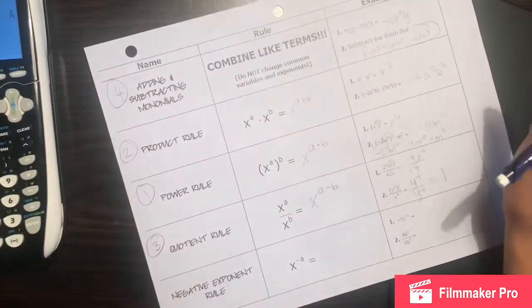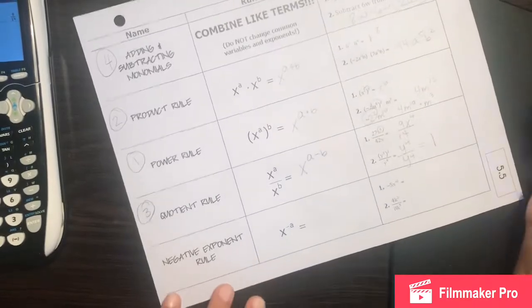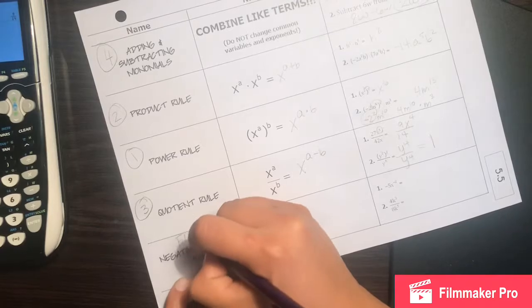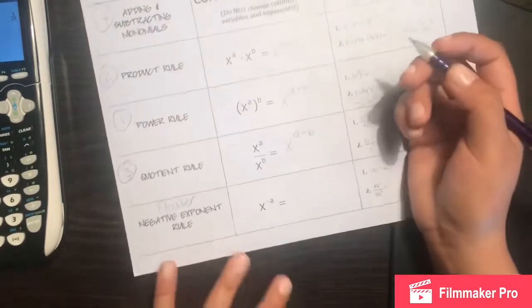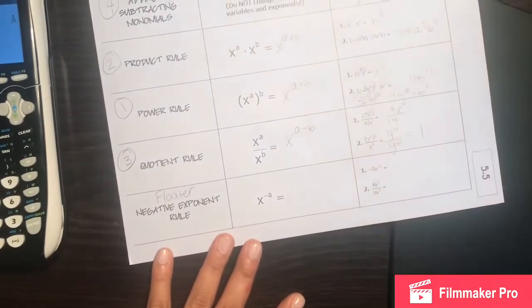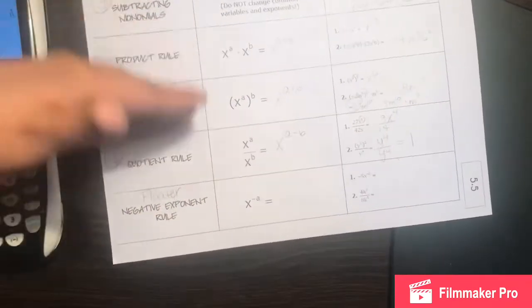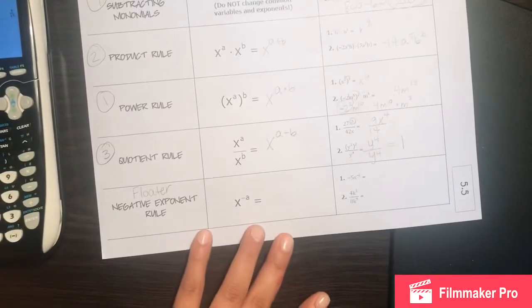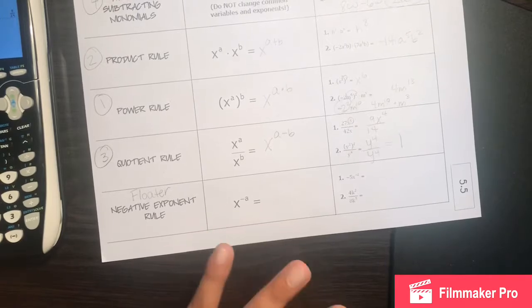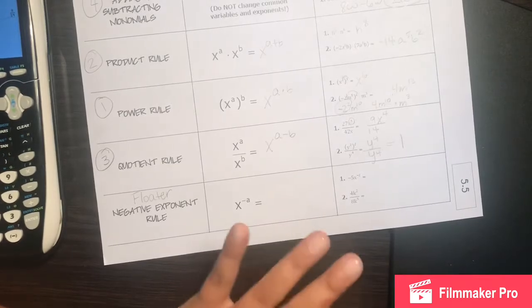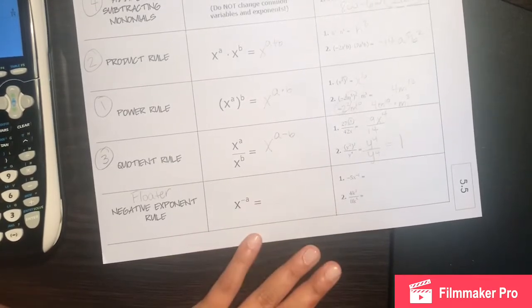Now, I want to introduce a new rule. This rule is kind of a floater. And the reason why I call it a floater is because it could pop up anywhere, and you have to just take it. It can pop up between the rules. It doesn't necessarily fall in the same order as these others. This is called our negative exponent rule, and we're going to talk about it more tomorrow or the next day, whatever comes after this. The negative exponent rule says that I can't have a negative exponent, okay?